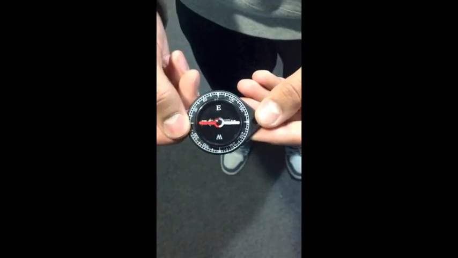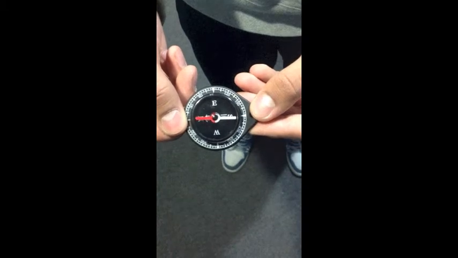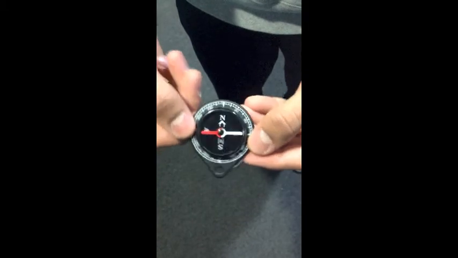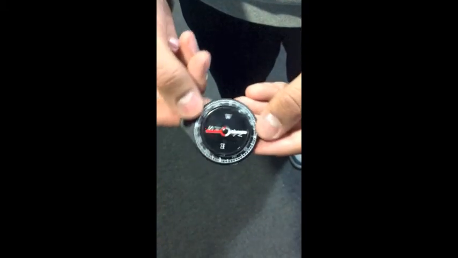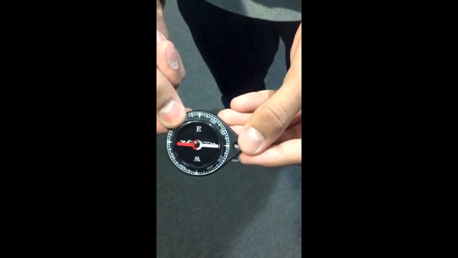Well, what do you think will happen when I spin the compass? What should happen is that the red part should still point to the north side, and the white part should still point to the south side. Almost there. And hey, my hypothesis was correct.